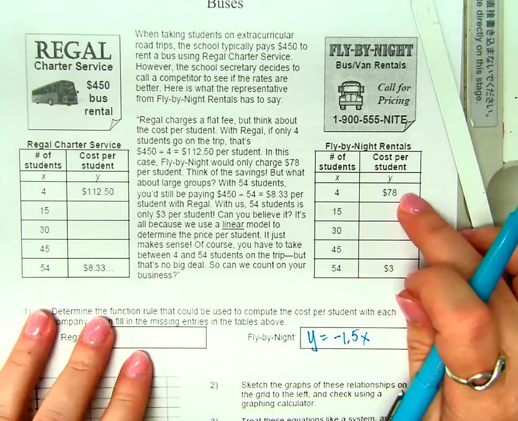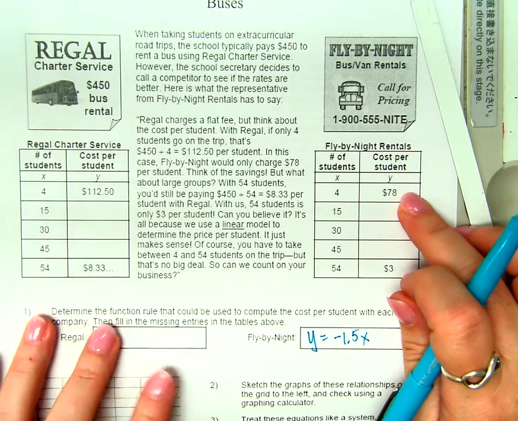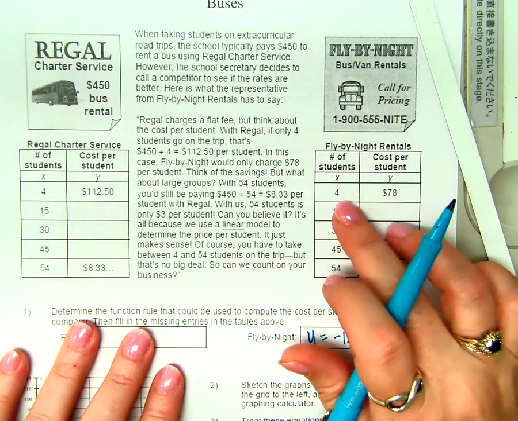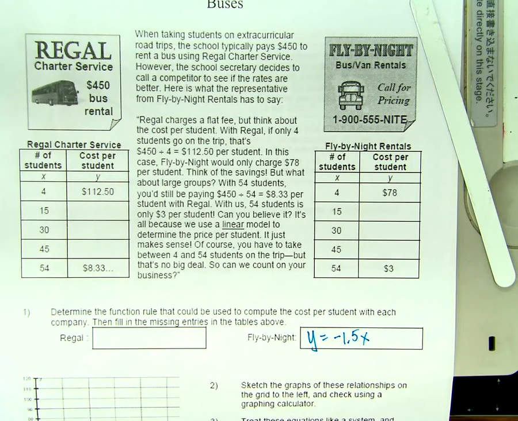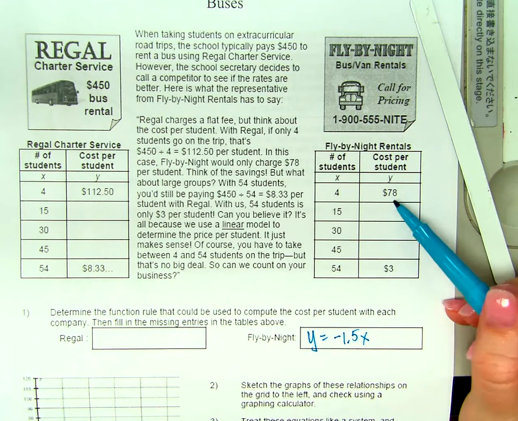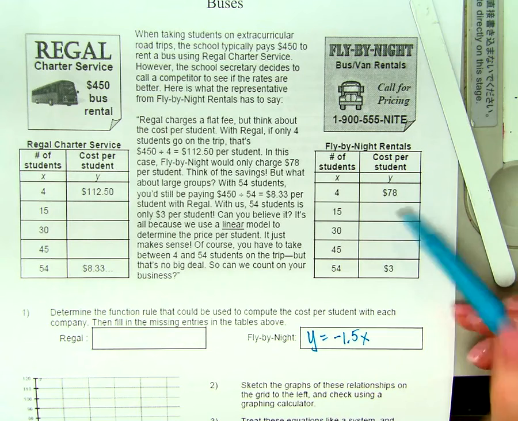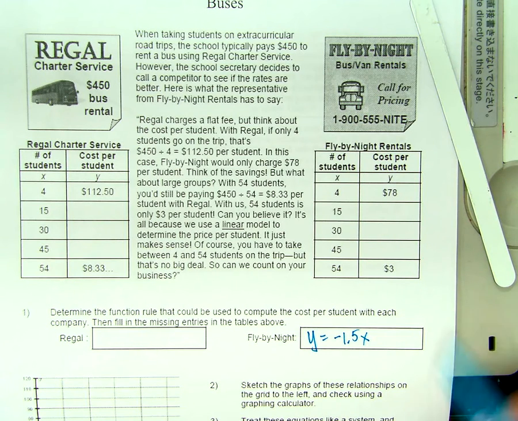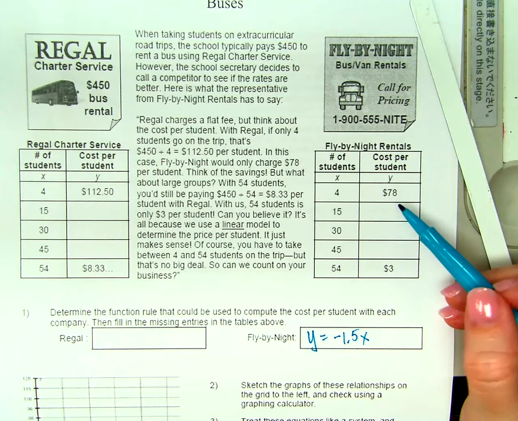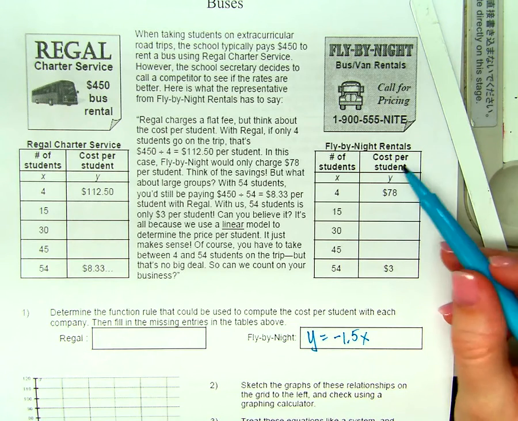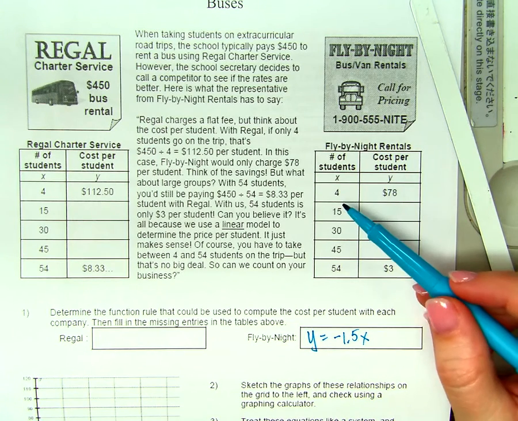Isn't it just 78? Oh, no, it's not? No, because that's at 4. What do we need? 0. Okay. So how do we figure it out? First of all, tell me this. Is it going to be higher than 78 or lower than 78? Higher, right? Because it's decreasing. Okay, so this is going to be higher going up this way.